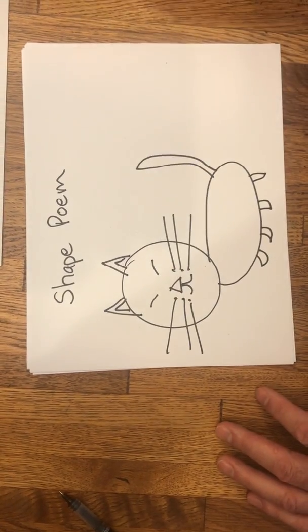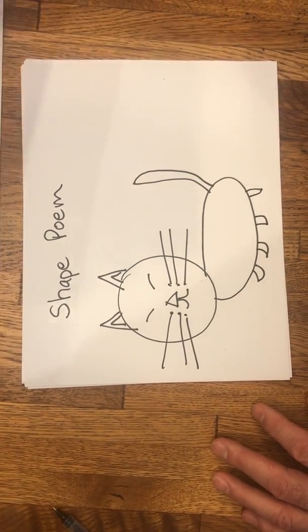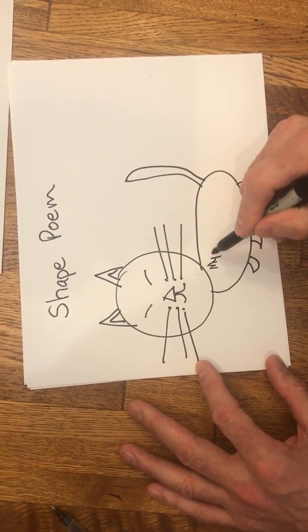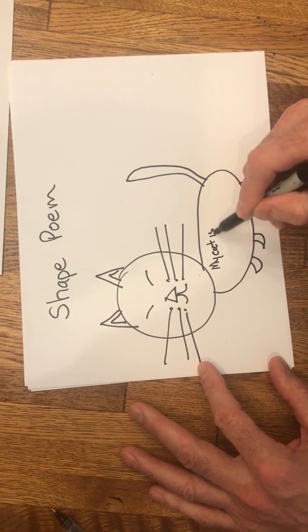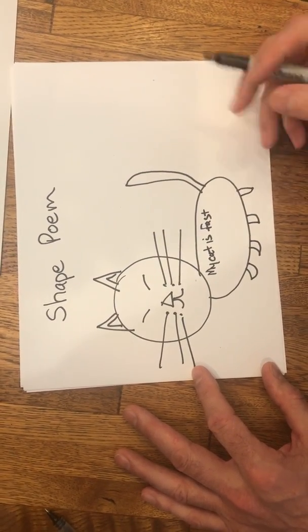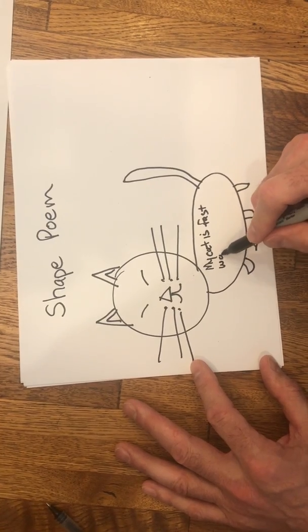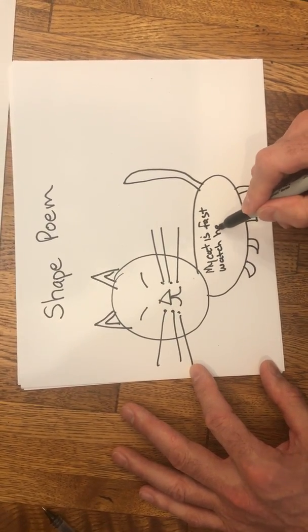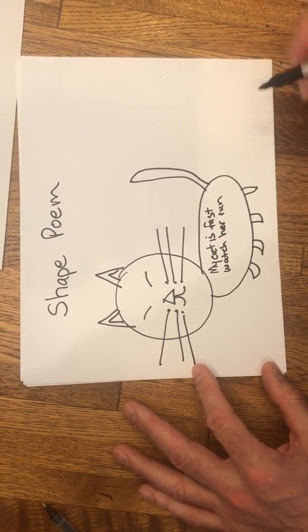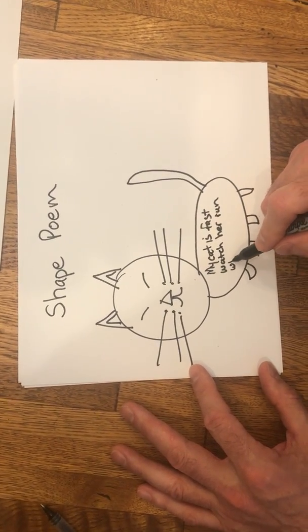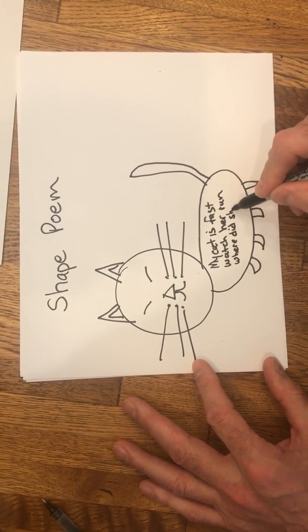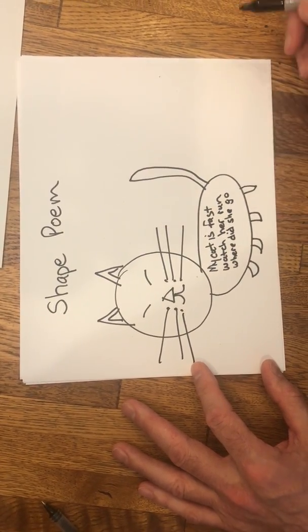So I can put my poem inside. My cat is fast. Watch her run. Where did she go? Nobody knows.